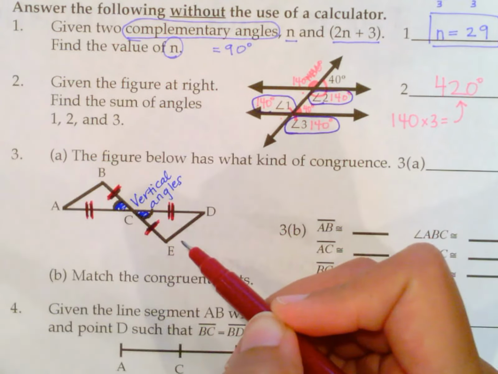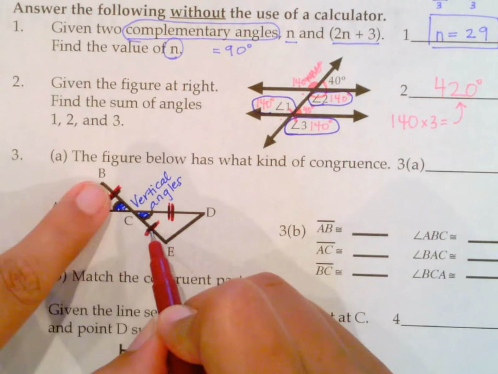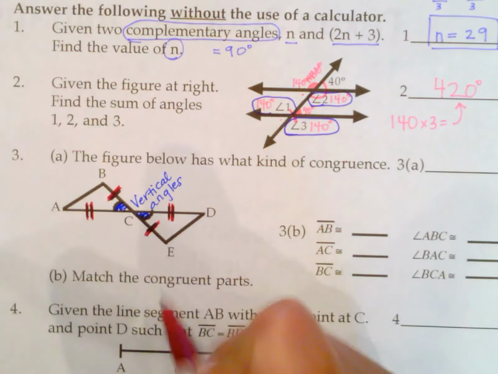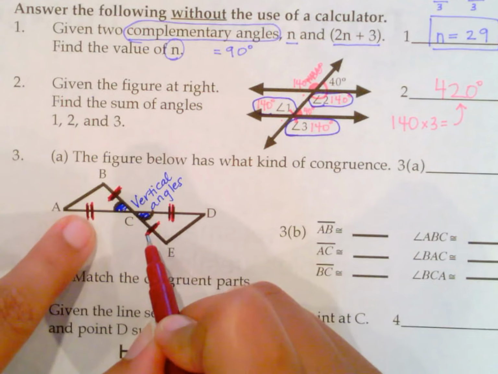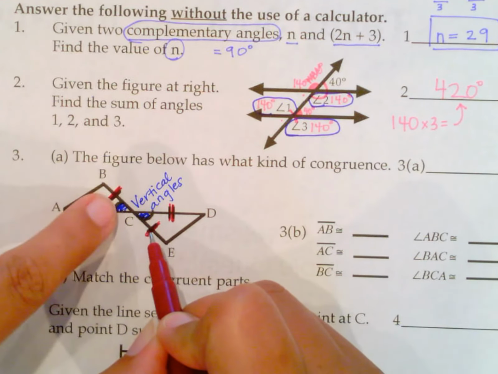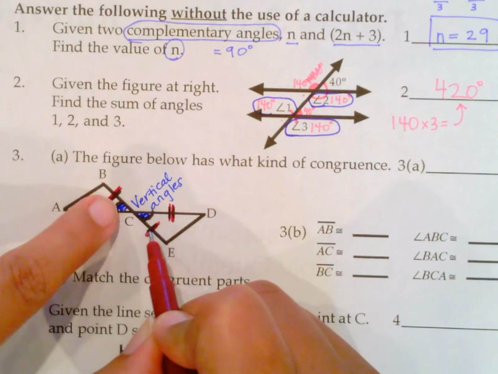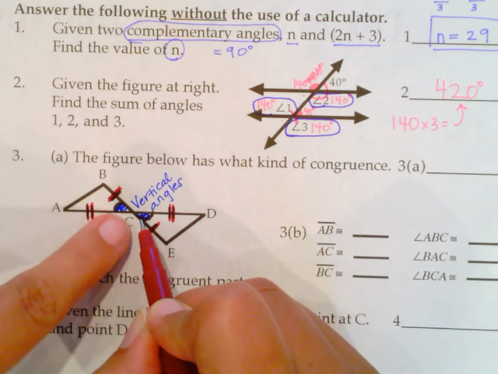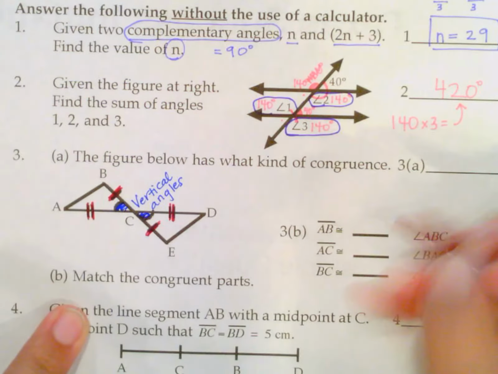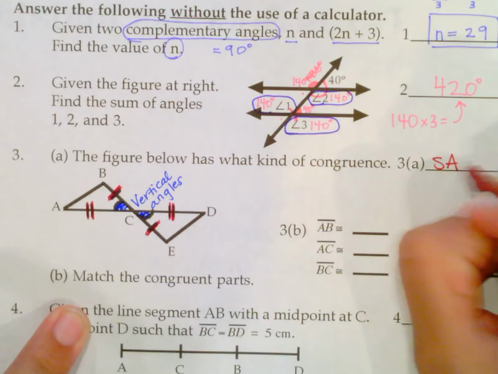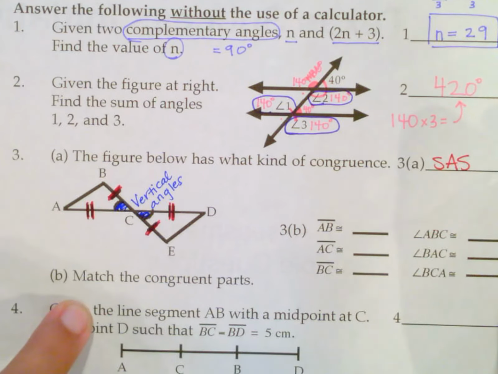So you always have to go in the same order. So side, angle, side. And you have to start with the same corresponding congruency. So we couldn't start with the 2 and the 1 here. Have to start with the 1 congruency with the 1, the same congruent sides, and then follow the pattern. So side, angle, side. So this has, like I said, side, angle, side congruence.